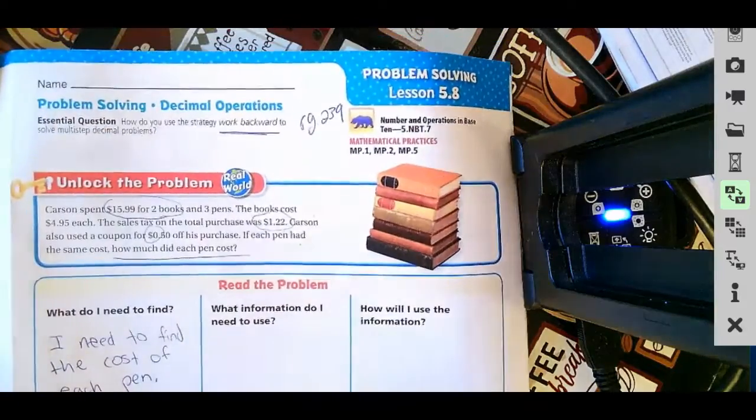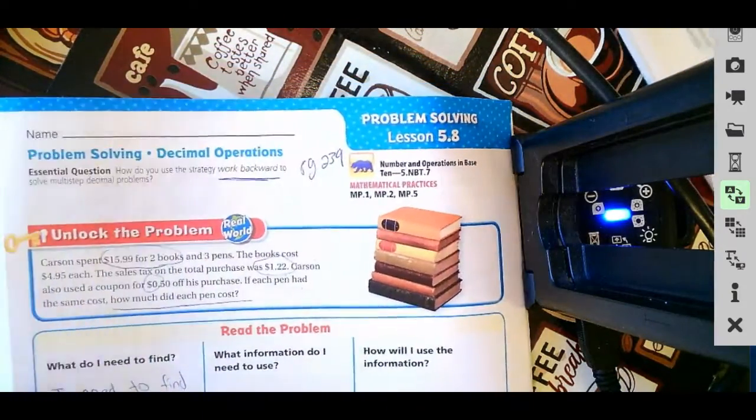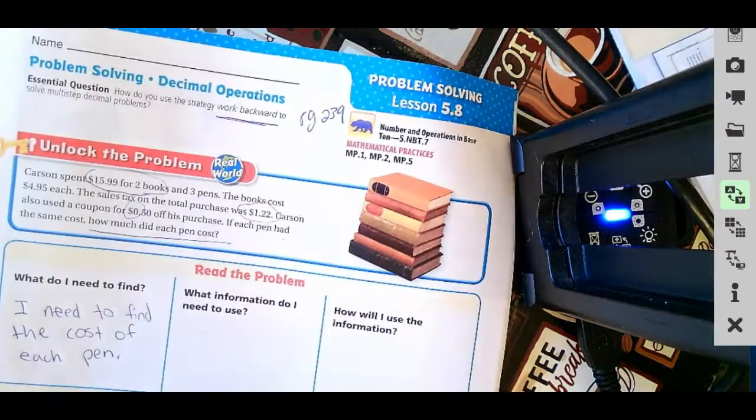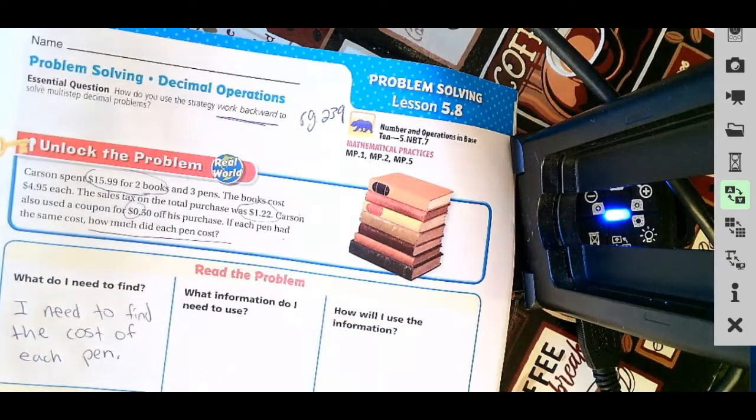Okay, good morning, class. My battery went off, so I have to start all over. And I had to start all over, so I already wrote on my book.